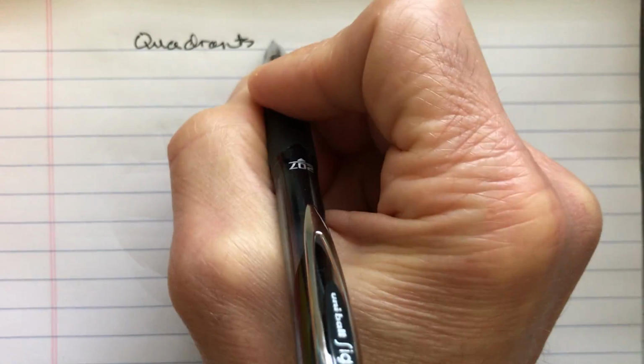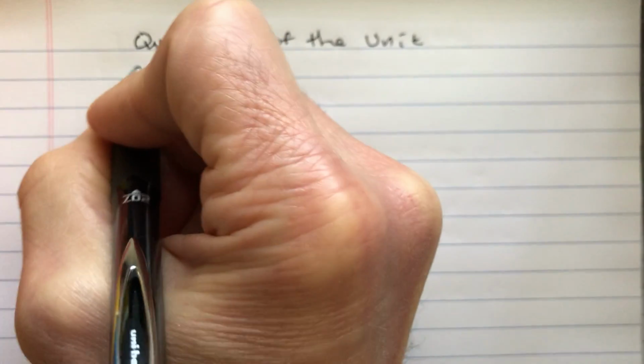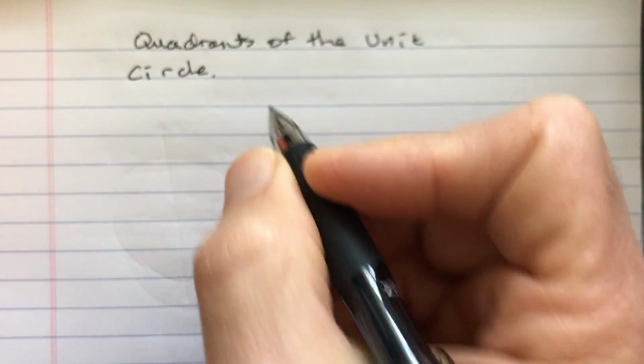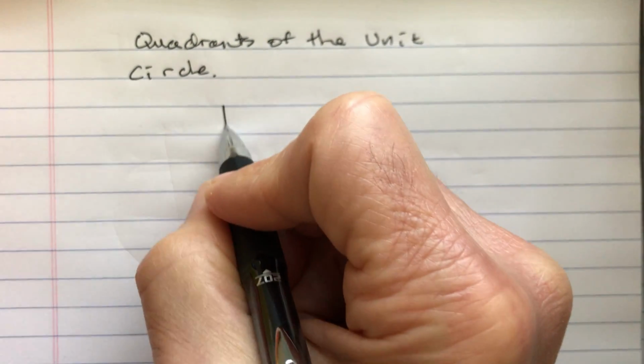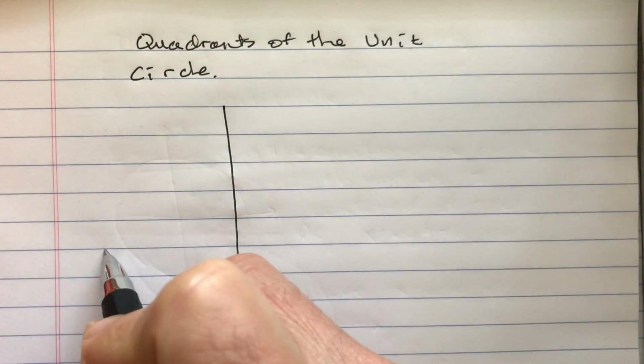All right, so now we're going to talk about quadrants of the unit circle. Okay, so this is our picture here.